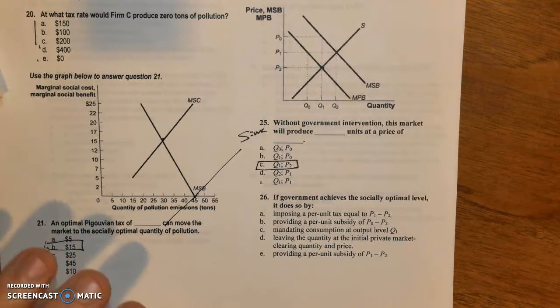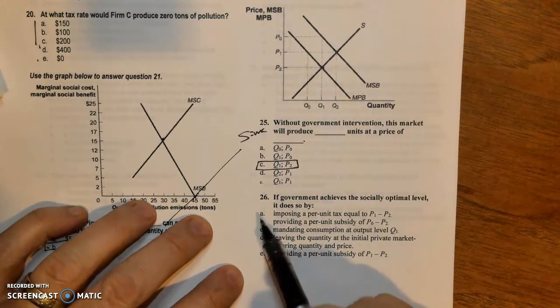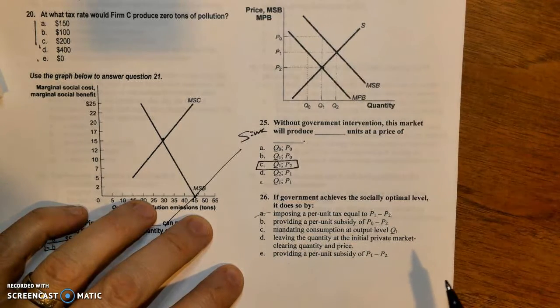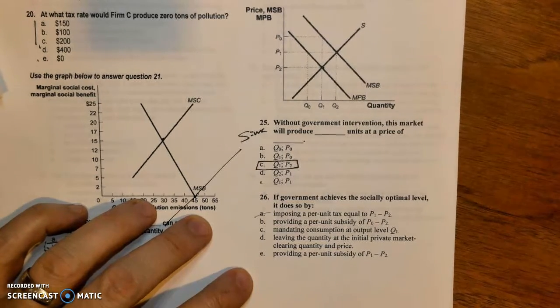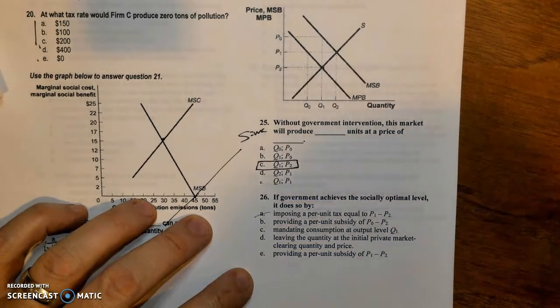And that is going to be a subsidy, because obviously a tax means that people buy less of something because it raises the price. And so you need to provide a per unit subsidy. The question is, how much of a subsidy do you need?